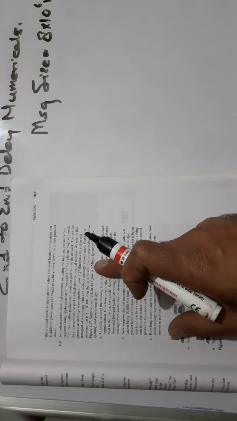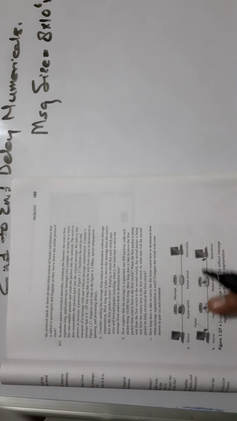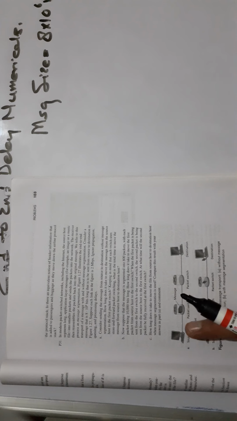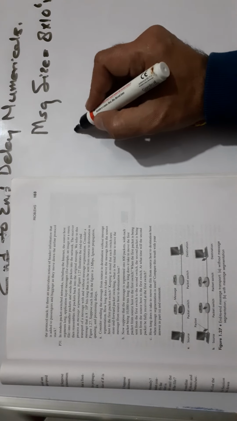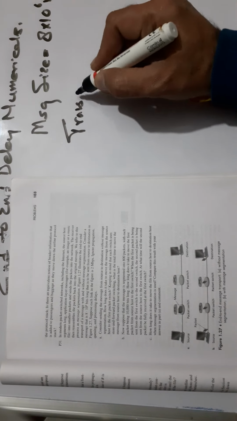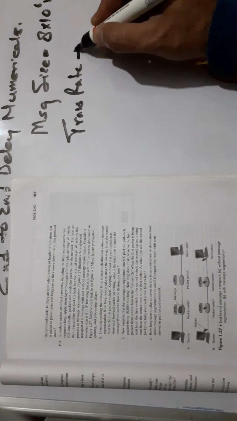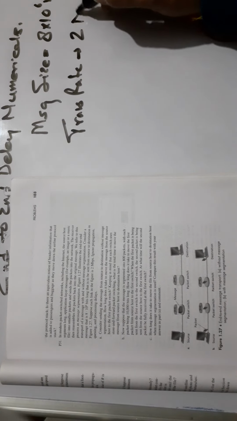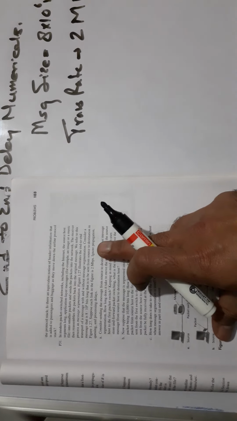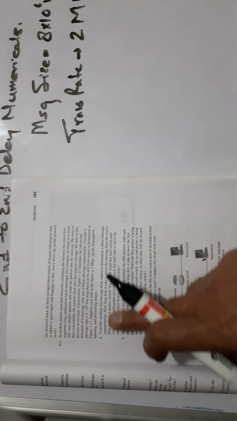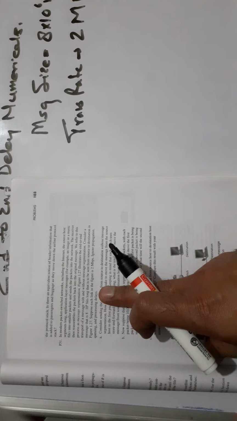Suppose each link in the figure is 2 Mbps. These are the 3 links available in this particular network, and each link has a transmission rate of 2 Mbps. Ignore propagation, queuing and processing delay.